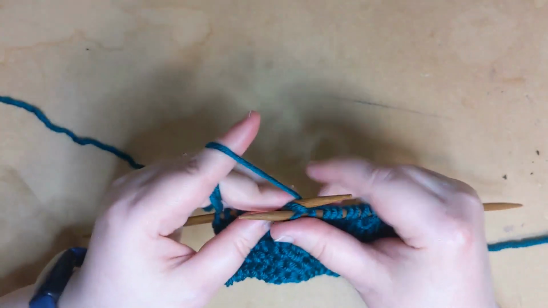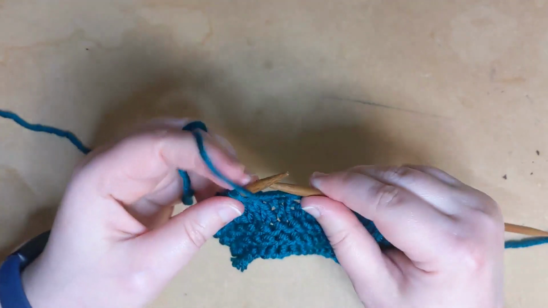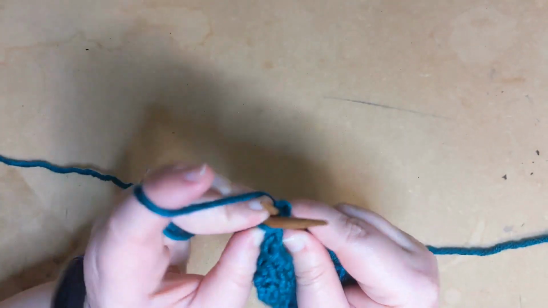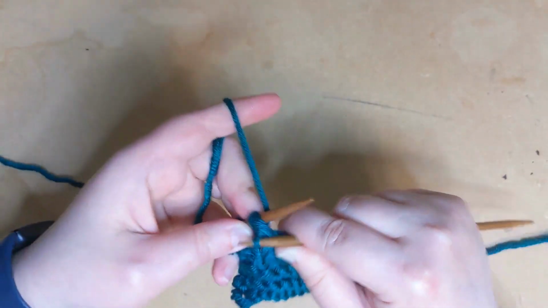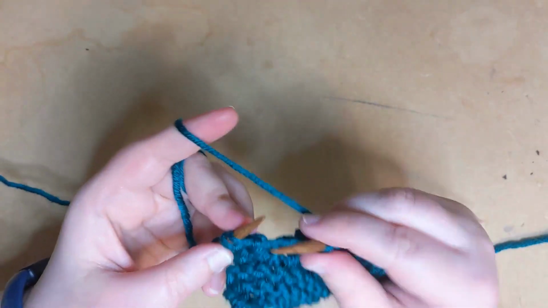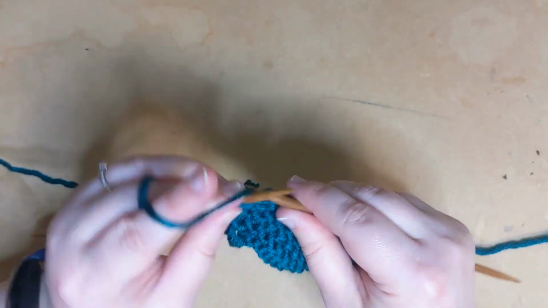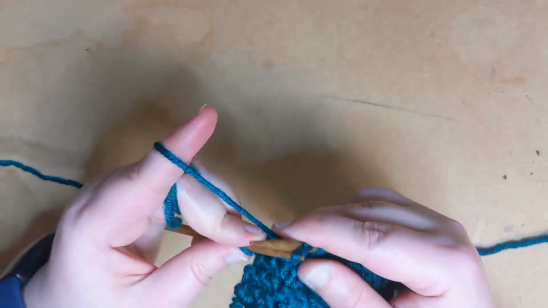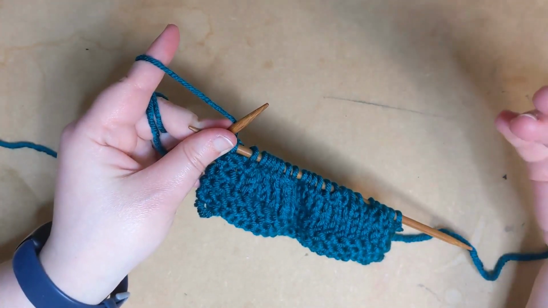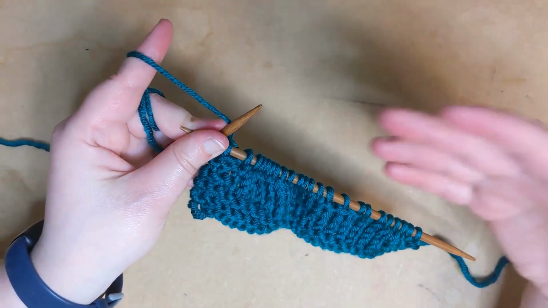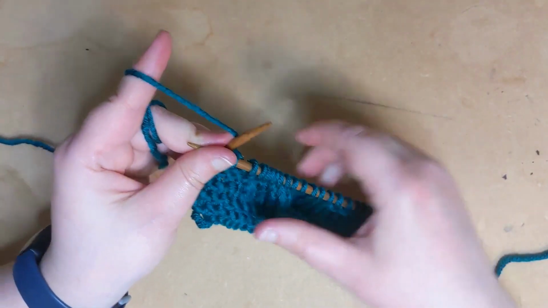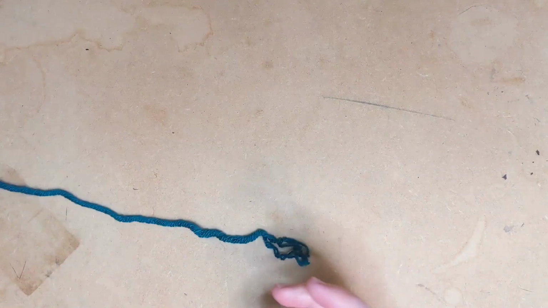Pretty much everything is based off of the knit stitch, the purl stitch, and the yarn over. You could have a knit two together where you knit two stitches at the same time. You can do a yarn over. You can do various other things to create a little hole. Through different combinations of stitches, yarn overs, and everything, you can get some pretty interesting patterns. So let's show some actual patterns.